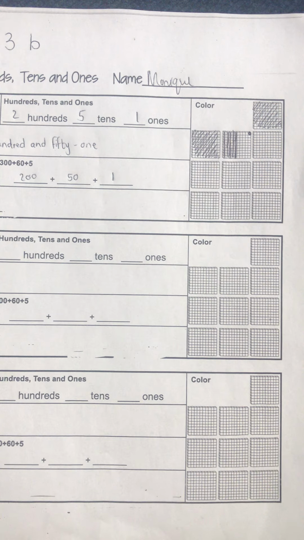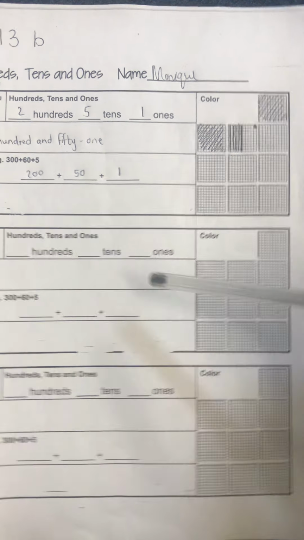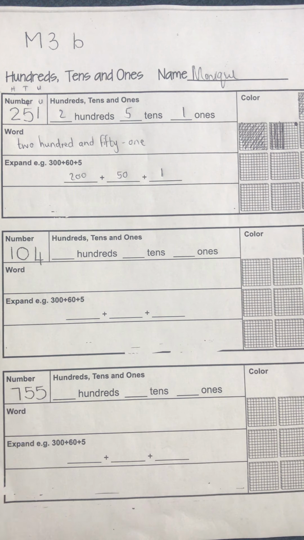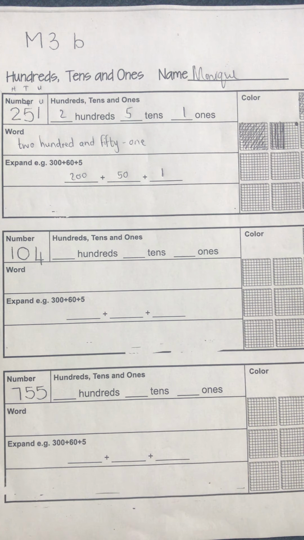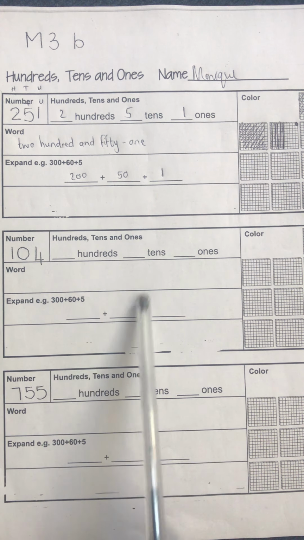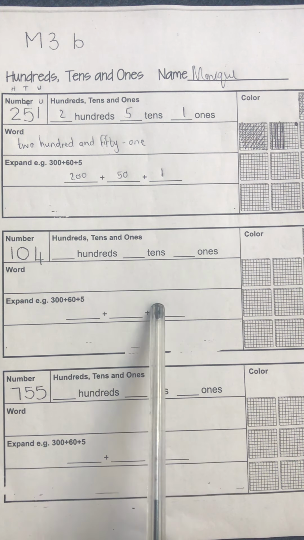Alright, the next ones you do by yourself. For 104, how many hundreds, how many tens, how many ones? Write the word 104. Expanded notation. How many hundreds plus how many tens plus how many ones?